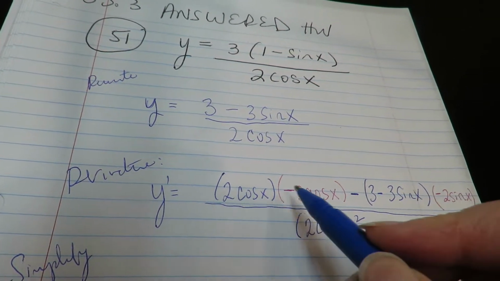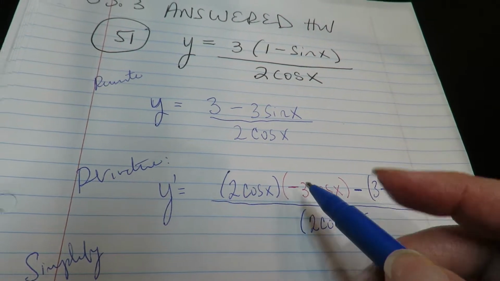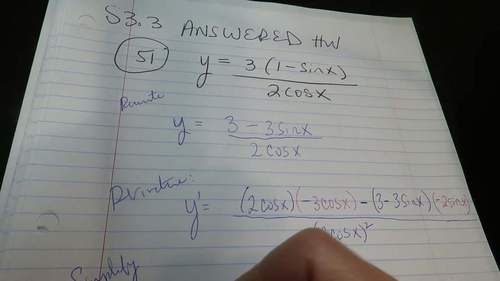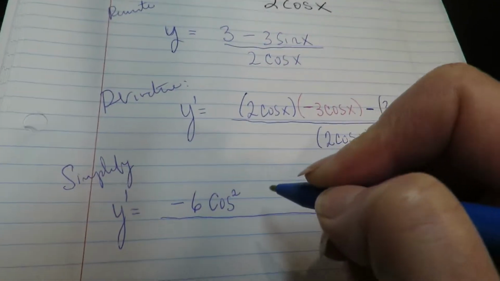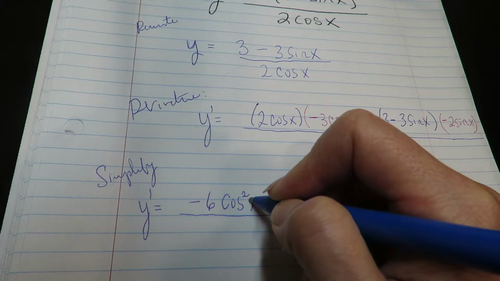Alright, now you're multiplying a positive times a negative, so that's negative. The 2 times 3 is 6. And then you got a cosine times a cosine, so you're going to write that as cosine squared of x.